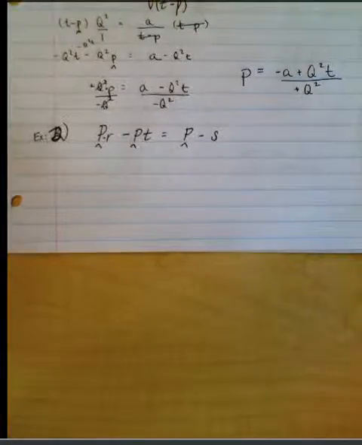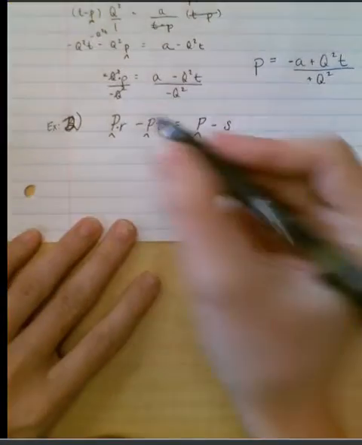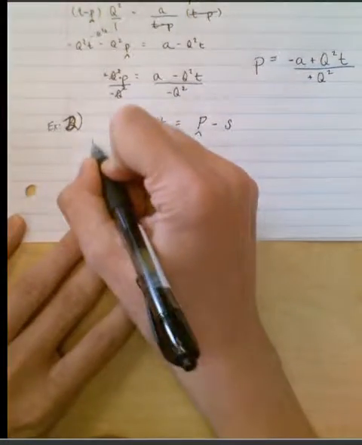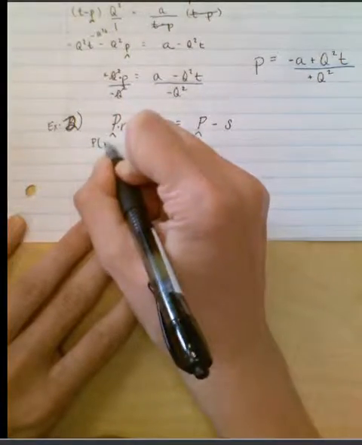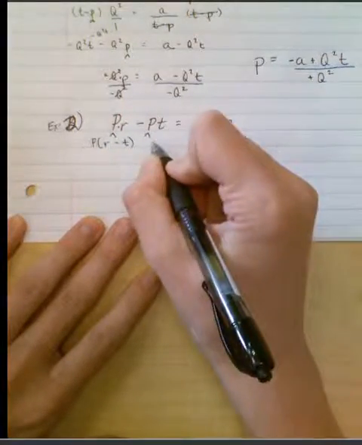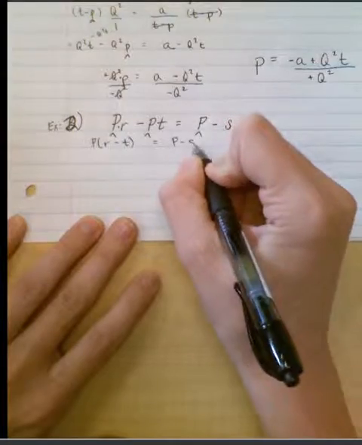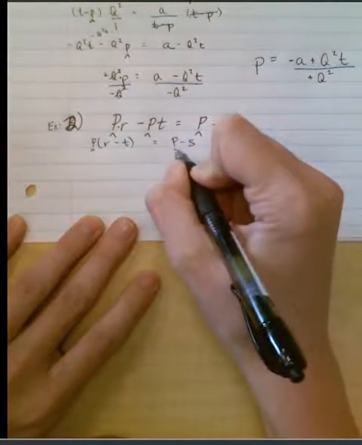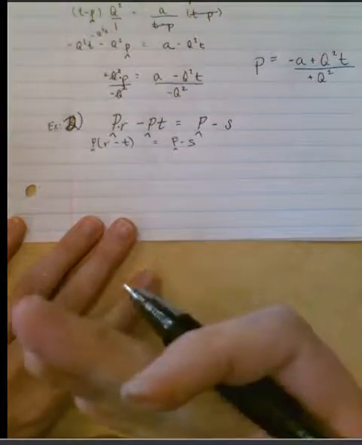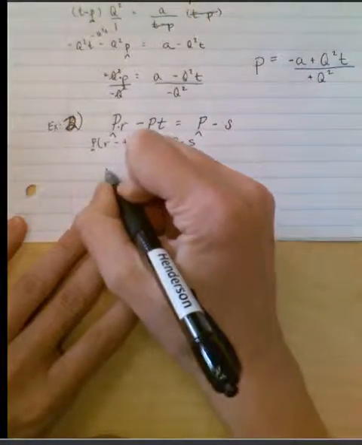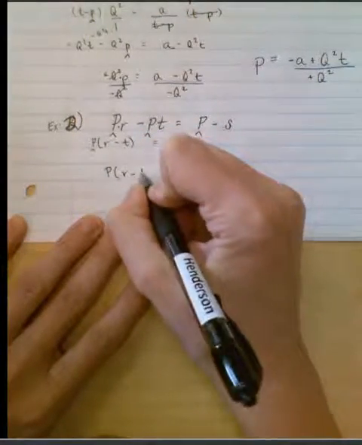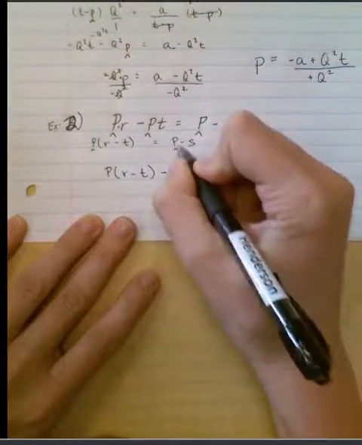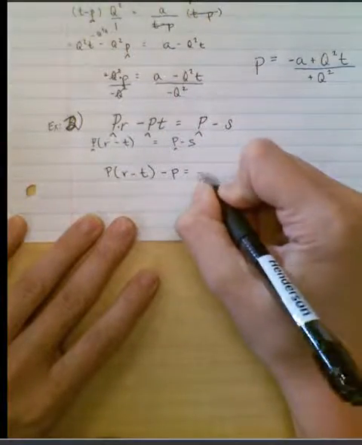So let's undo all of that distribution of that p by factoring. So pulling out this p on this side gives us r minus t quantity equals p minus s. Well, I still have p's here and p's here, so let's get all of those p's to the same side. So p times the quantity r minus t minus p subtracted over equals negative s.